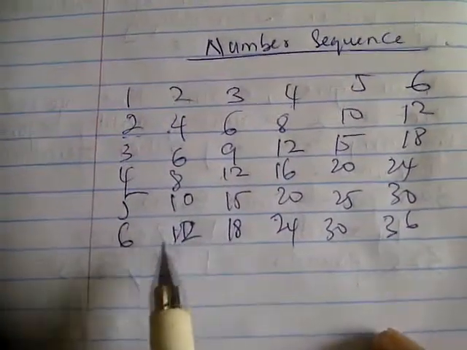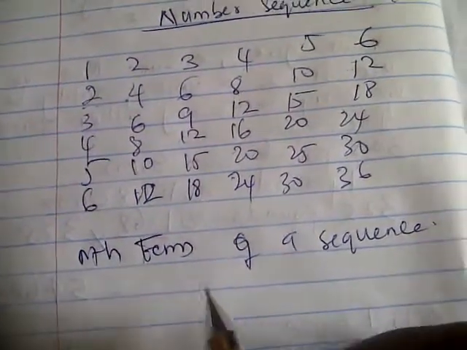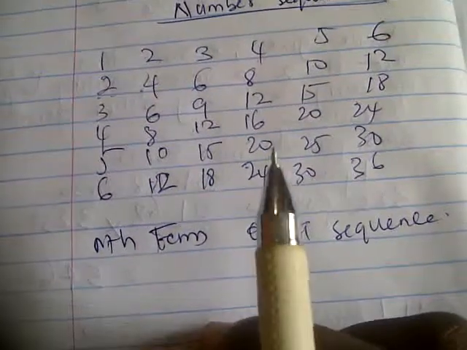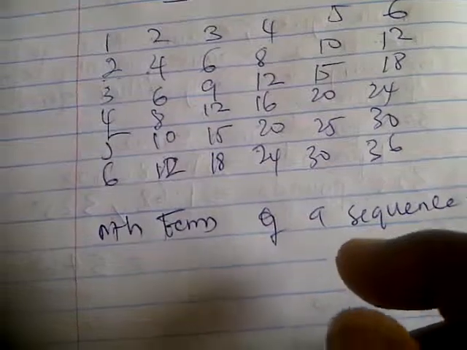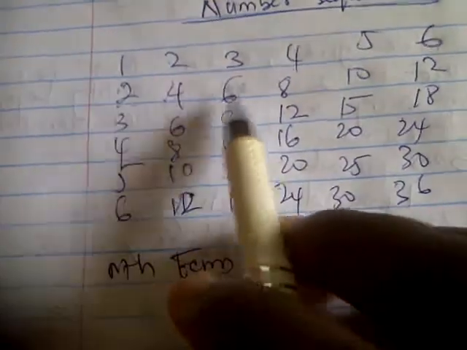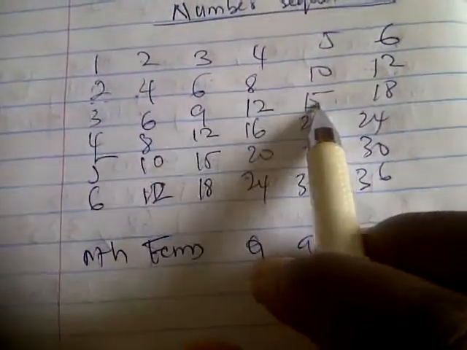Now, there's something we call the nth term of a sequence. What it basically means is a kind of formula that you can always use to find any term of the sequence. For example, this is the first term of this sequence, this is the second term, this is the third term, this is the fourth term, this is the fifth term, this is the sixth term. Now this is the first term of this sequence, this is the second, this is the third, this is the fourth, this is the fifth, this is the sixth.